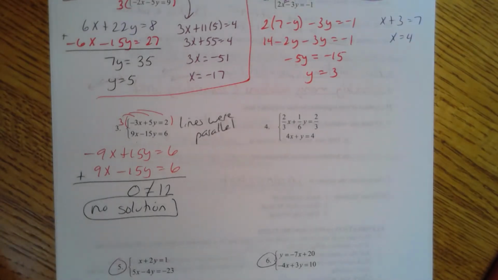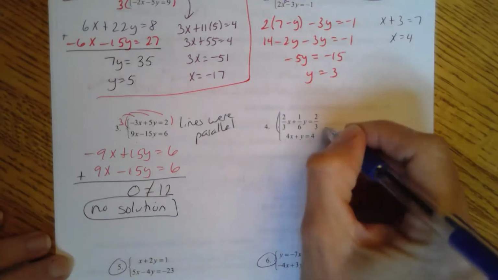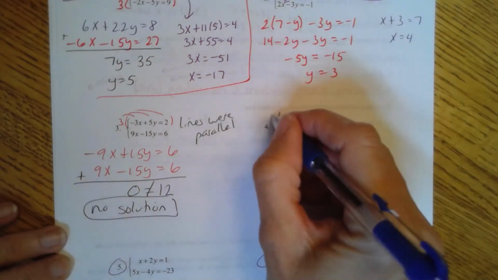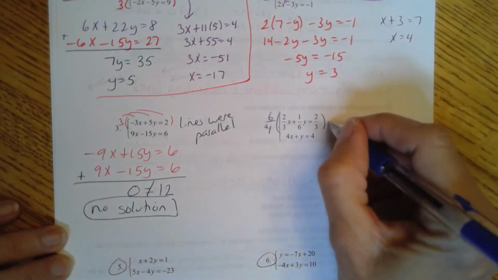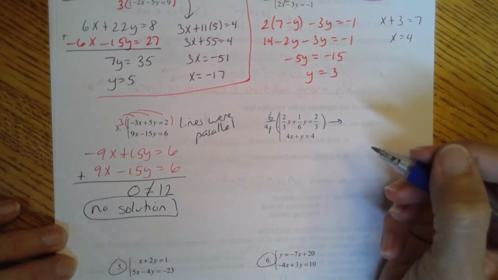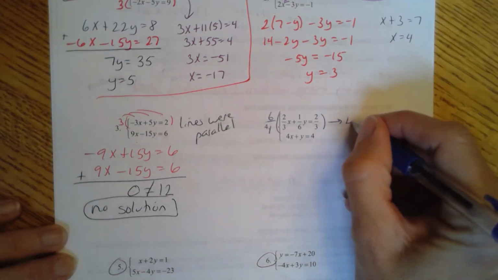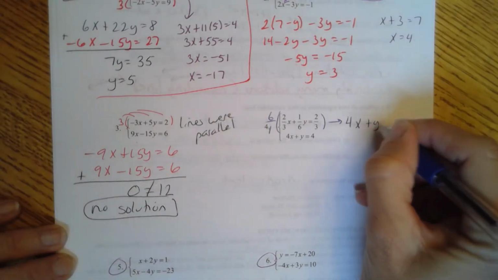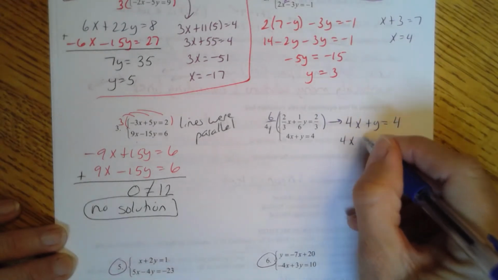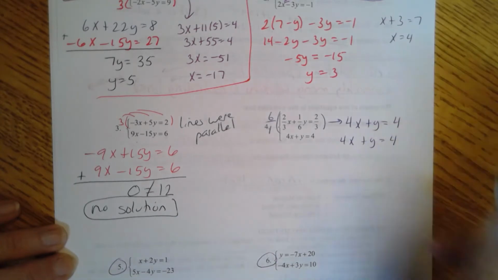All right, so on number 4, we have fractions. So one thing you can do, because you have an equal sign, is get rid of fractions. All we got to do is multiply by a common denominator that's going to get rid of my denominators, which are 3, 6, and 3. So I could multiply everything by a 6. If I do so, I can cross cancel or multiply straight across and then reduce. Either way, you get a 4x plus y equals 4. And the second equation stays as is, 4x plus y equals 4.